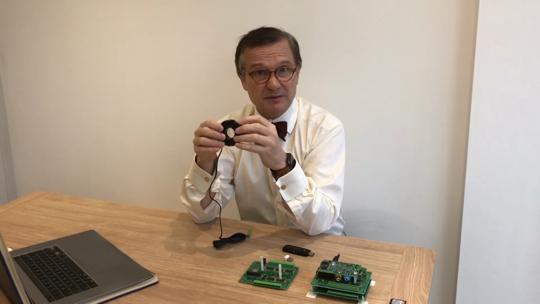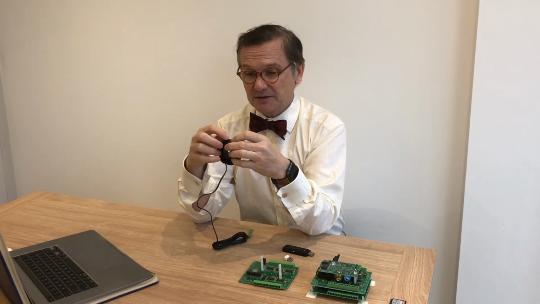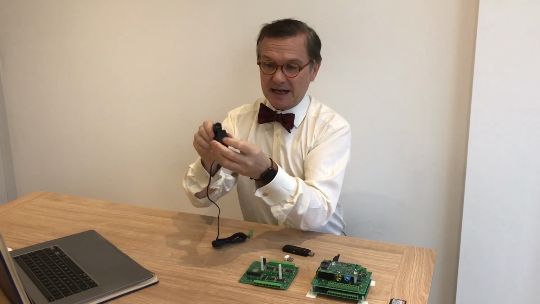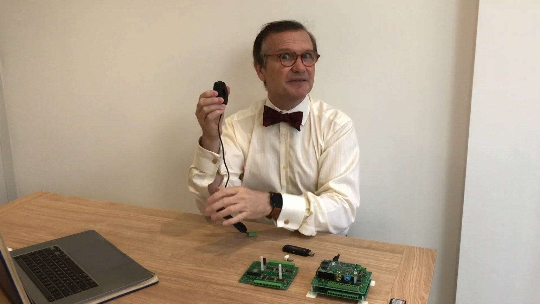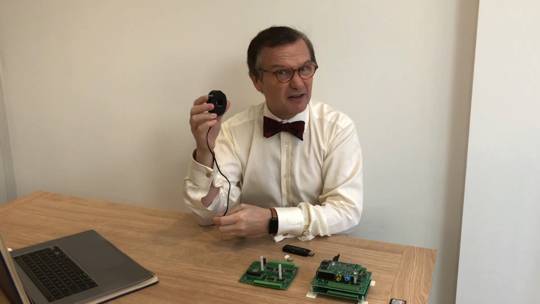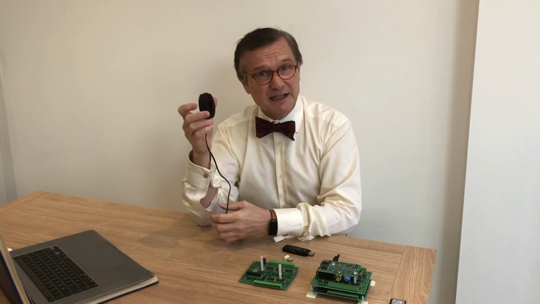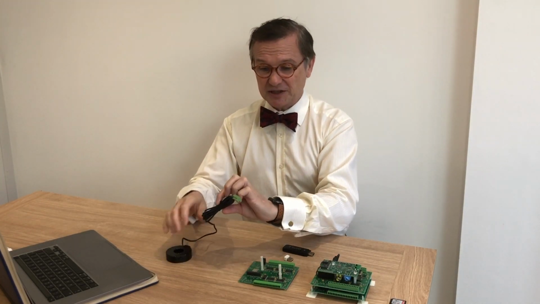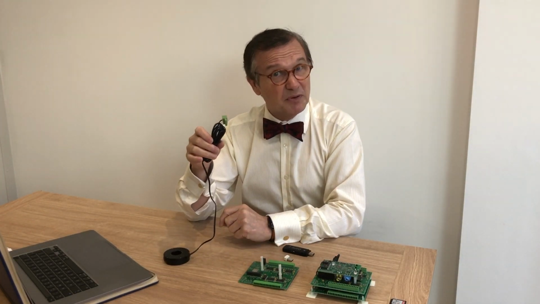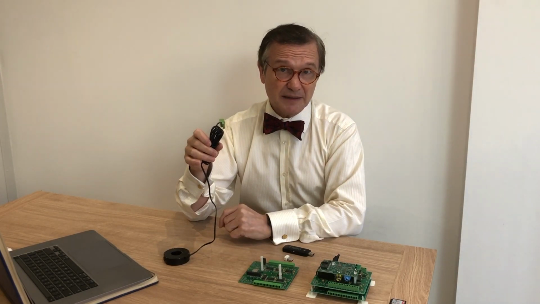These current transformers are quite cute in that you can actually open them up to snap on a wire without actually cutting the wire. So that's very handy for installation. And you can get current transformers of different sizes depending on the current you want to measure. So now we've got a signal which is proportional to the current flowing through the wire.